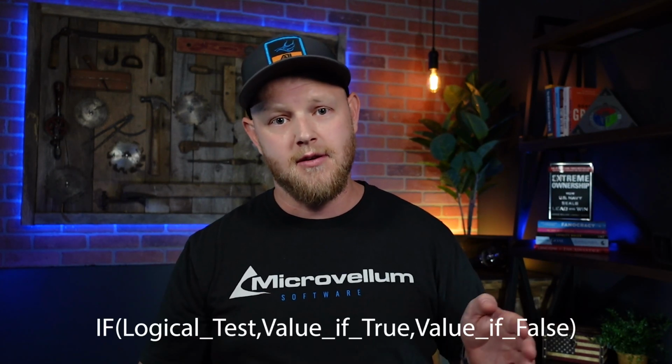The first function we're going to learn is the if function. This function is without a doubt the most widely used function throughout Microvellum. It's important to understand the basic structure of this function. Every if statement consists of 3 arguments. That's it. Yes, really. Typed out, an if statement will look like this.